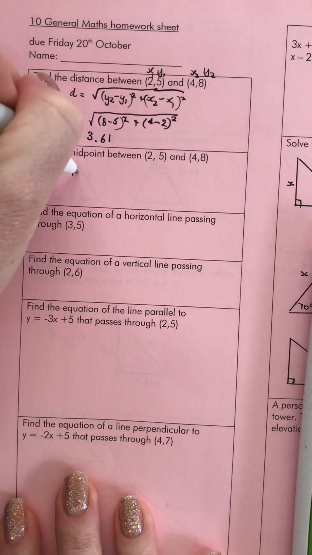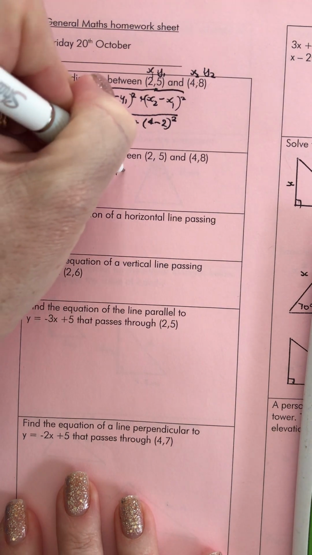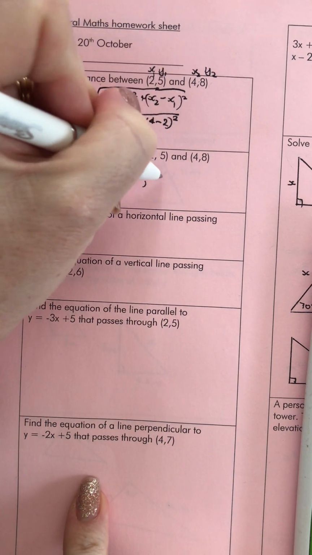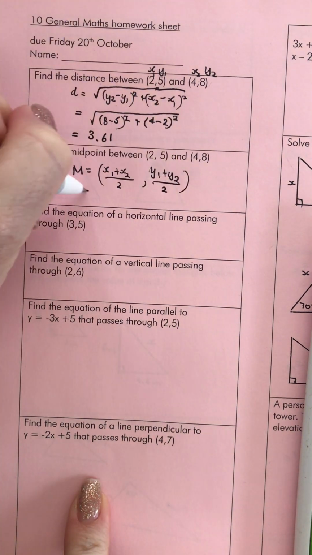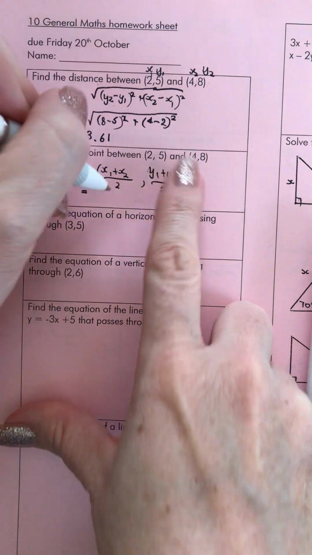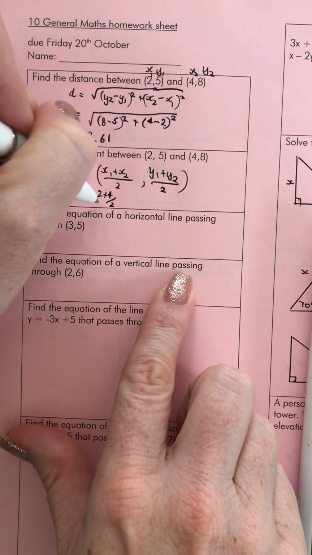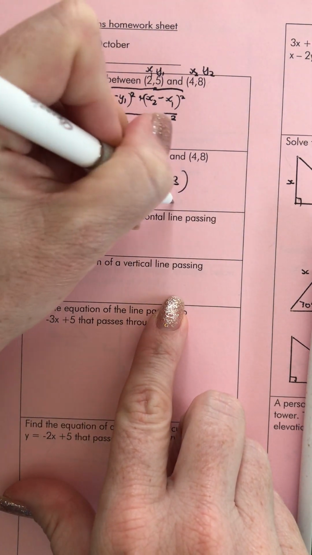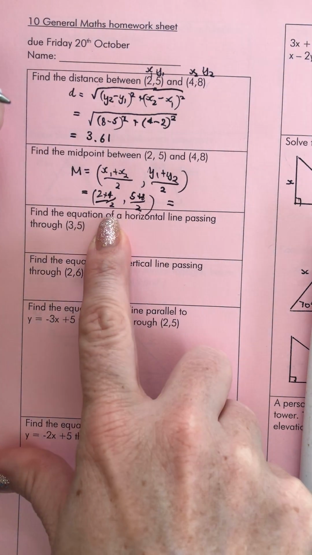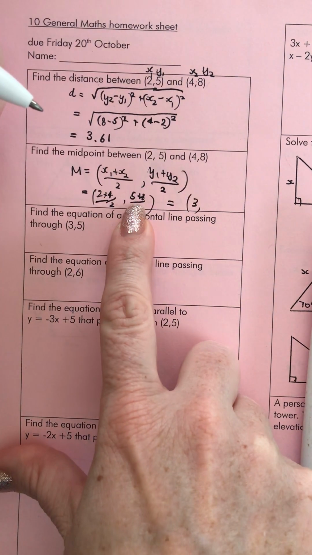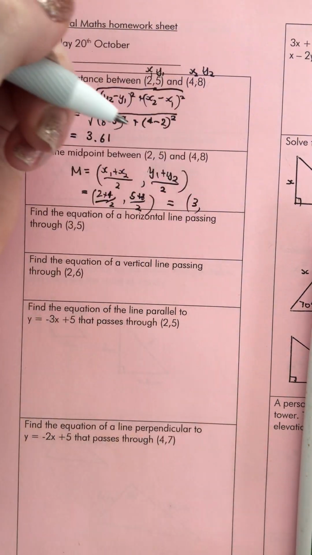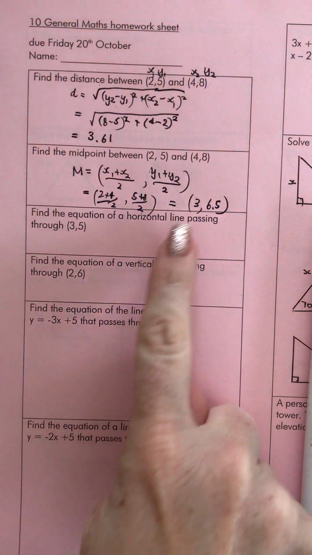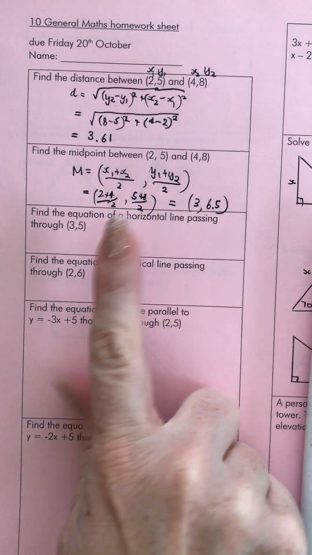Finding our midpoint, the rule is x1 plus x2 over 2, so we're basically averaging the x1 and x2 coordinates, and then y1 plus y2 over 2. So we have got our x1 and x2 is 2 plus 4 over 2, and then we've got 5 plus 8 over 2. So our 2 plus 4 is going to be 6, divided by 2 is 3, and our 5 plus 8 is 13, divided by 2 is going to be 6.5. And so our coordinate then for our midpoint is 3, 6.5.